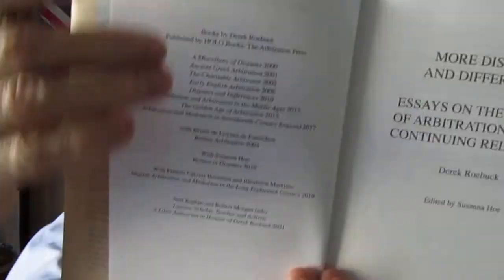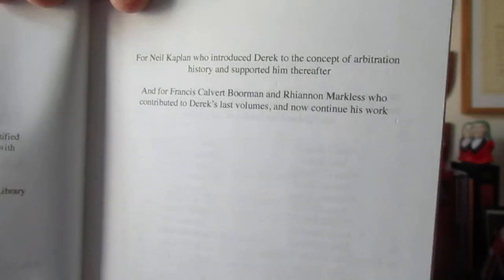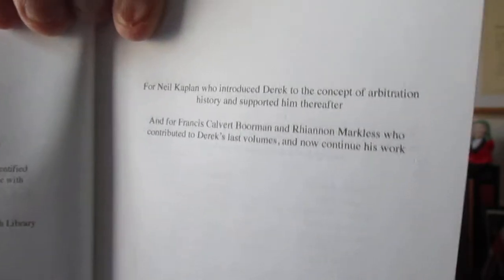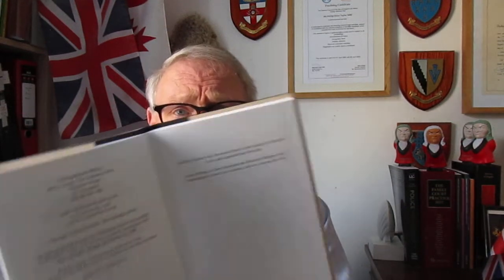Now there's the front page, and there's some of the previous books that Derek has written. Then there is actually a nice little dedication. Elizabeth and I do not review books which we consider pretty useless. This one isn't. It's an important book. The reason we actually review these books is because we like them, and this is one of Derek's last volumes, and his work is obviously, as they say, being continued.